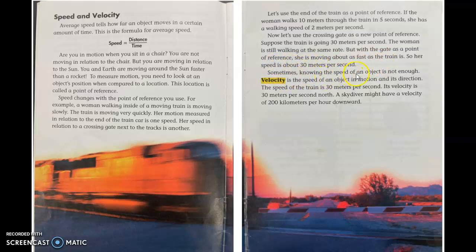Sometimes knowing the speed of an object is not enough. Velocity is the speed of an object in motion and its direction. The speed of the train is 30 meters per second. Its velocity is 30 meters per second north. A skydiver might have a velocity of 200 kilometers per hour downward.